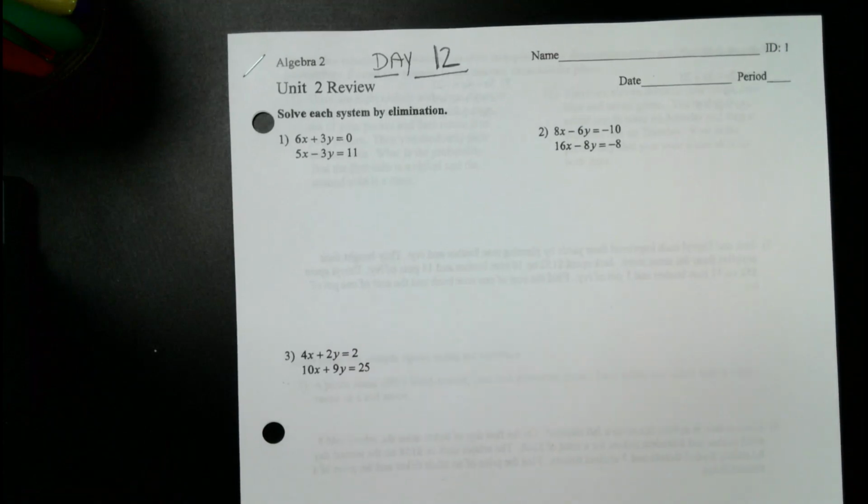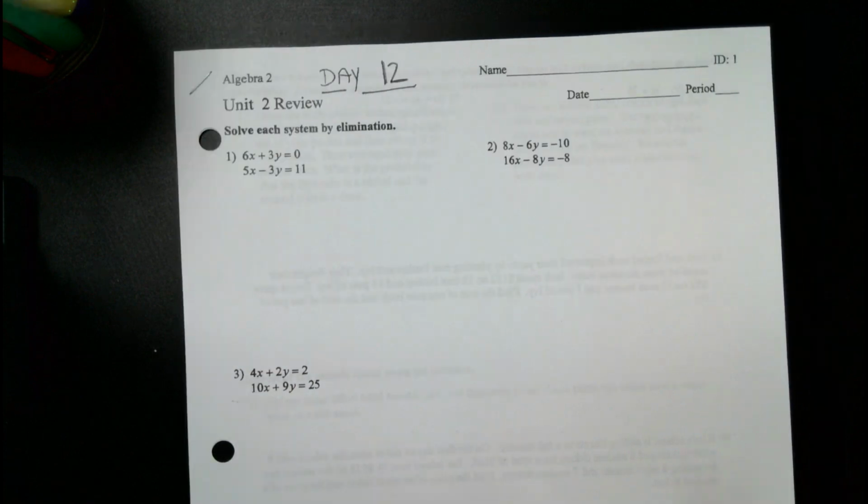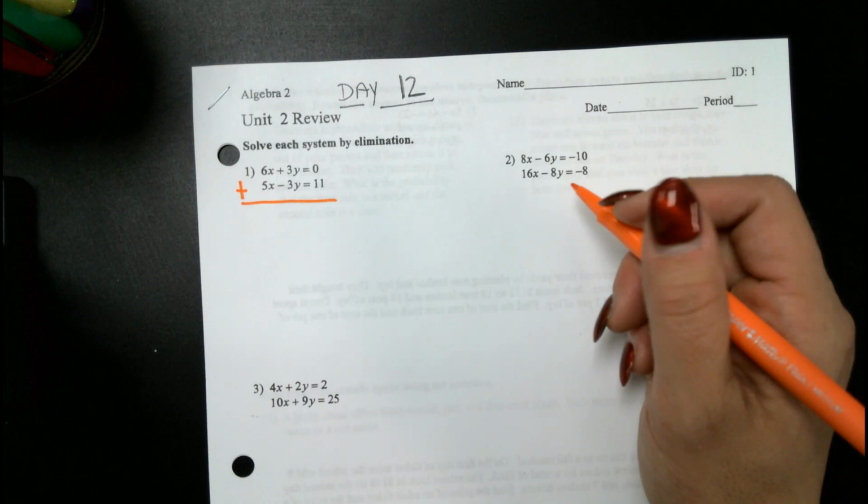Okay, so on the review, starting with the top section, problems 1, 2, and 3. These are your 2 by 2 systems, so 2 equations. The first one, if you guys look at these two, does something cancel right away if we pair them up? What does?